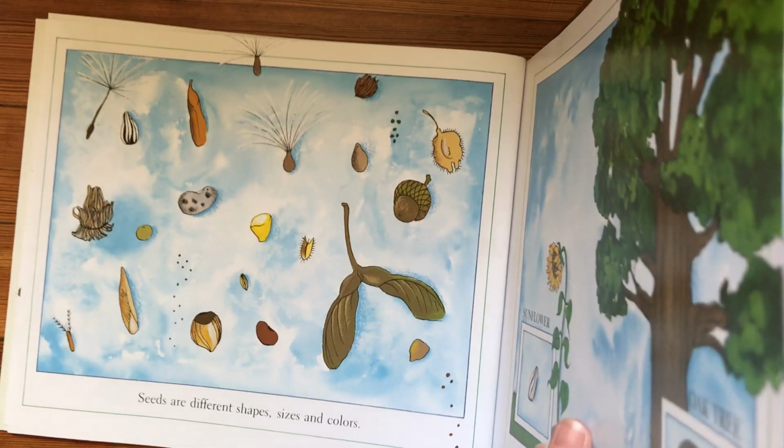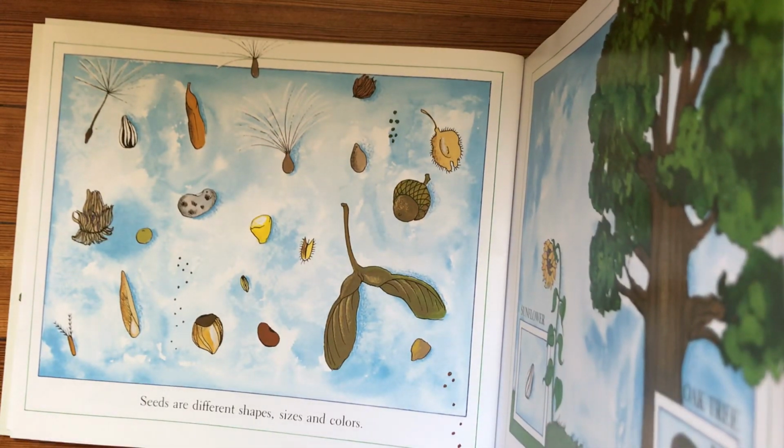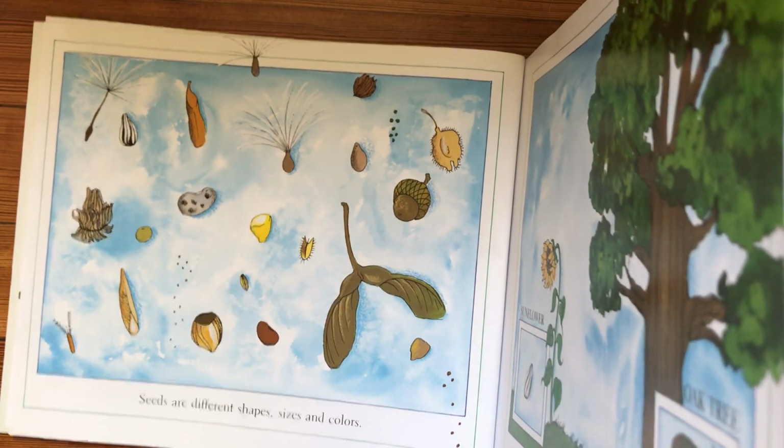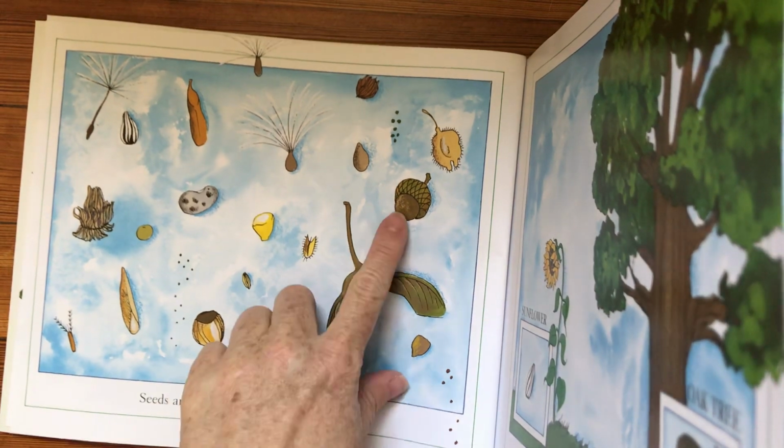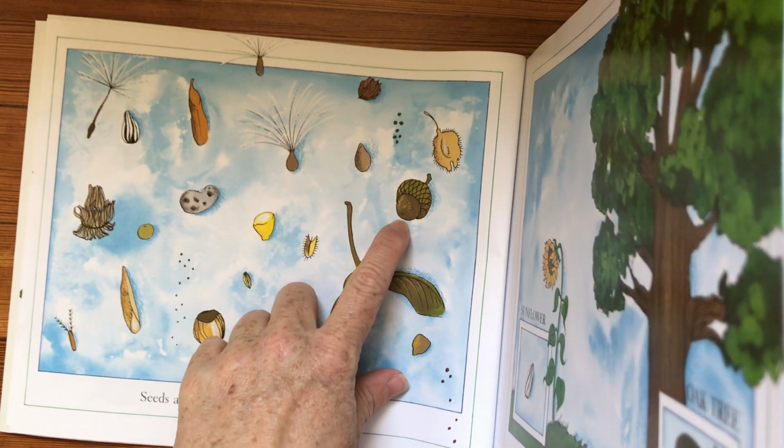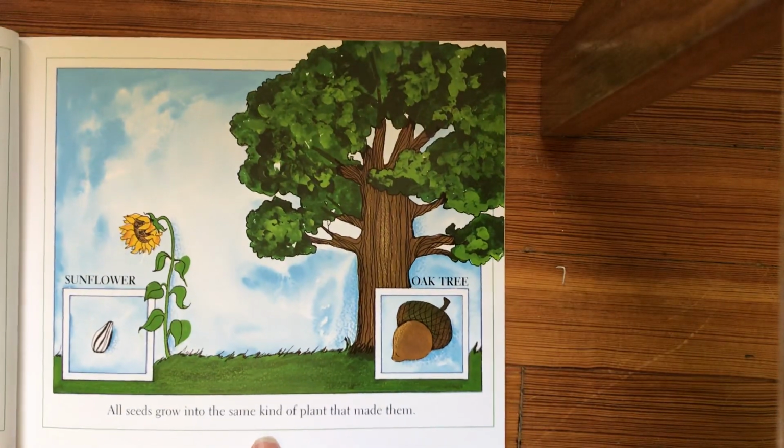So this says seeds are different shapes, sizes, and colors. You might even be finding some seeds on the ground. This one looks really familiar. Do you know the name of this? Yeah, an acorn. I see those a lot when I'm out walking my dogs.